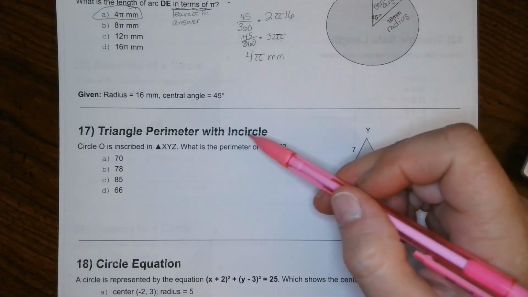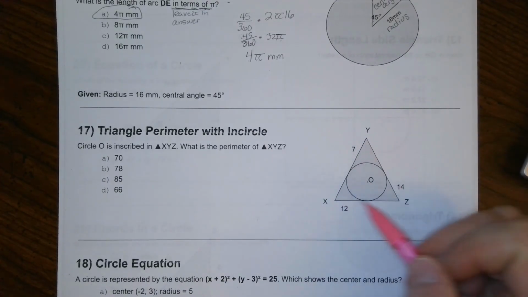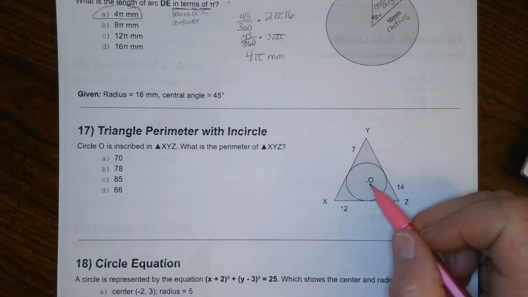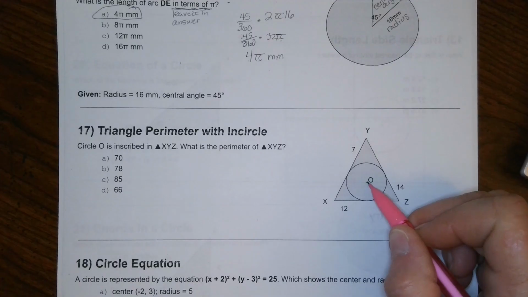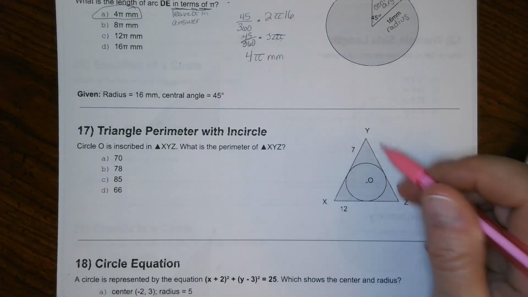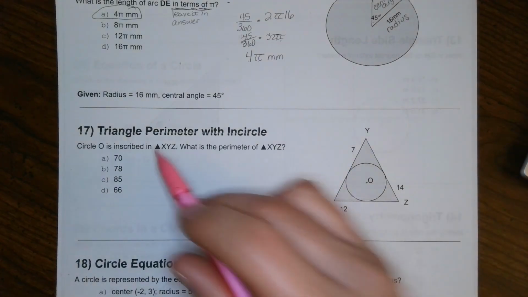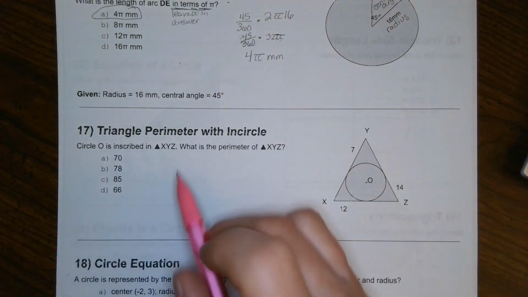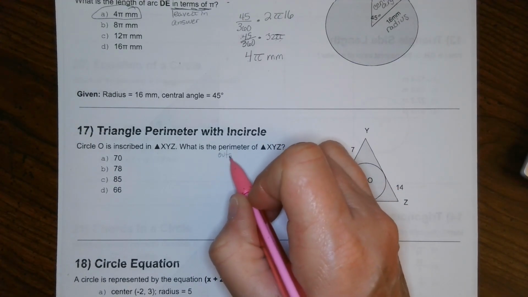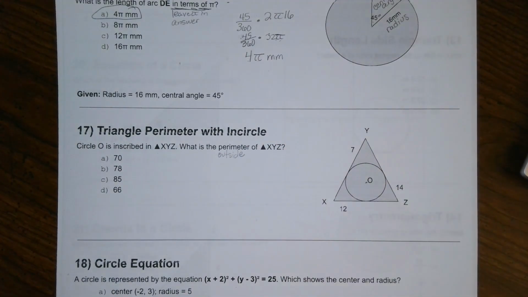Triangle perimeter with an end circle. Okay, so here's a triangle perimeter around the circle, an end circle. So circle O, okay, we name them with an O, is inscribed, which means it's inside triangle XYZ. What is the perimeter? That's the outside. We've talked about perimeters before.